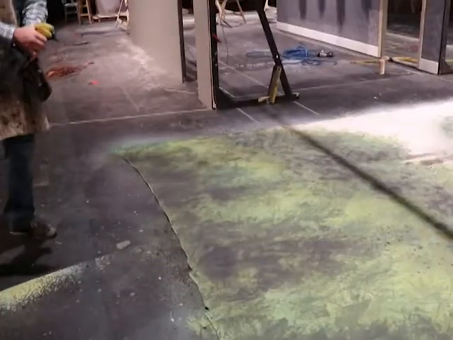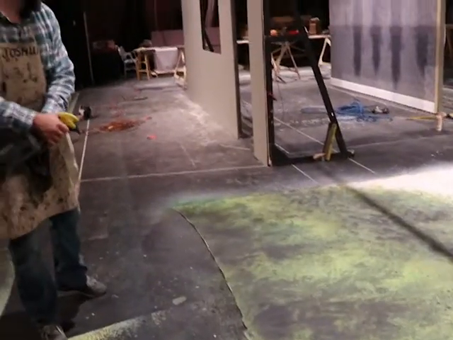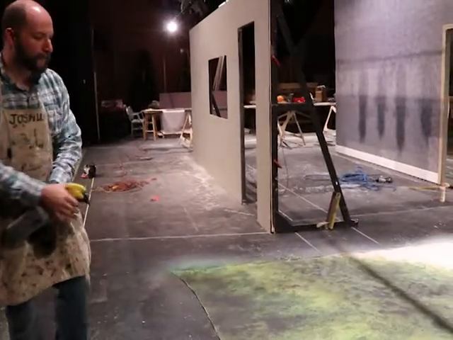Hello, I'm Joshua Witt, and I am the Scenic Charge Artist and Properties Master here at Texas Tech University, and I am also the Scenic Designer for The Nether by Jennifer Haley.